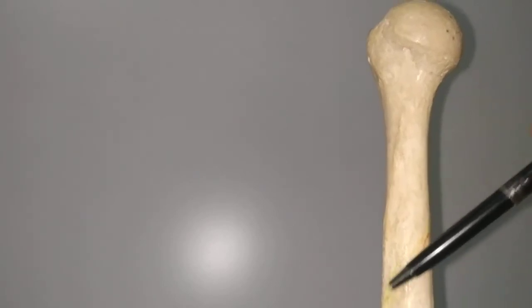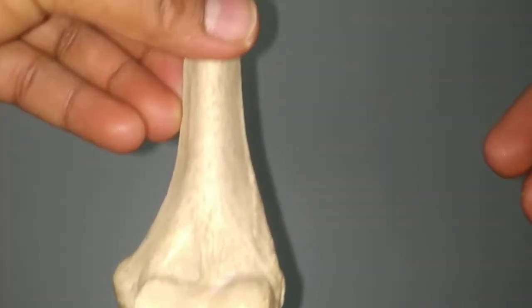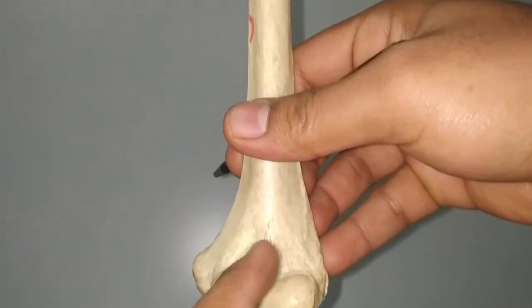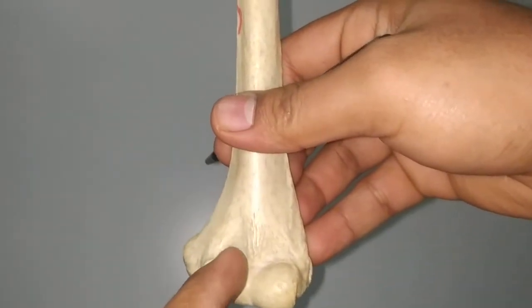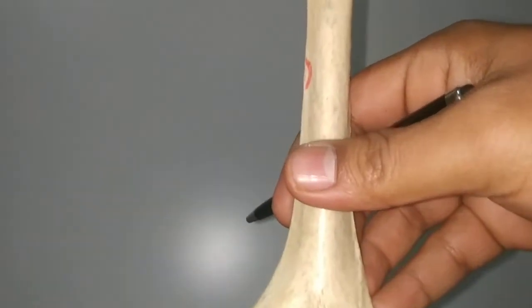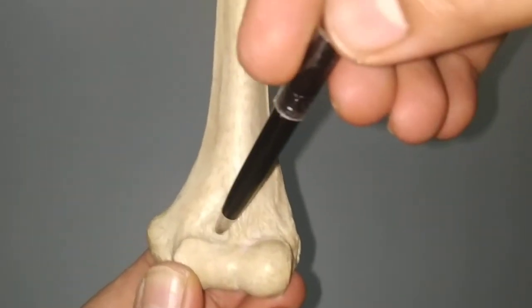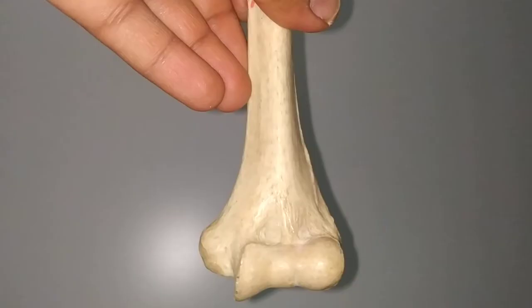Another nerve we are seeing at the posterior surface of the shaft of the humerus. Coming to the lower end of the humerus, let me show you the lower end. As I told you earlier, the lower end has two depressions facing anteriorly. Laterally we can identify the depression called the radial fossa. Medially we can identify the coronoid fossa.